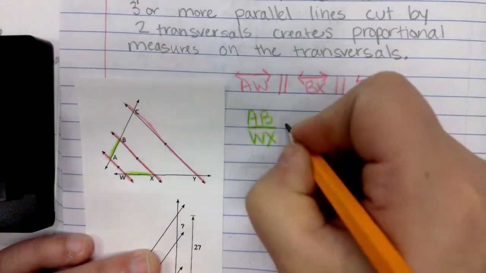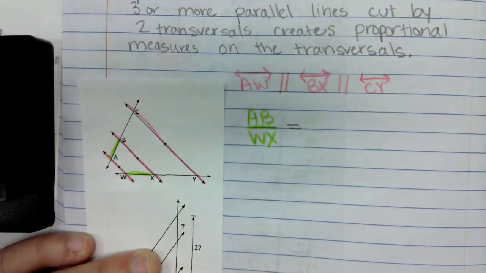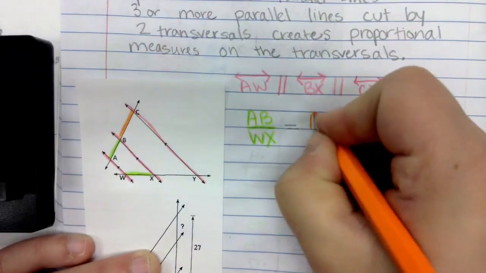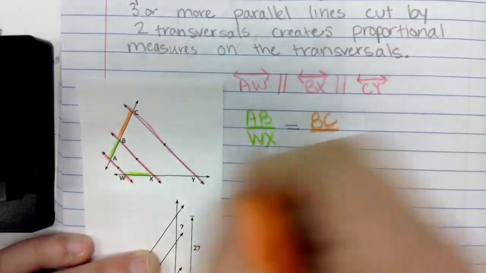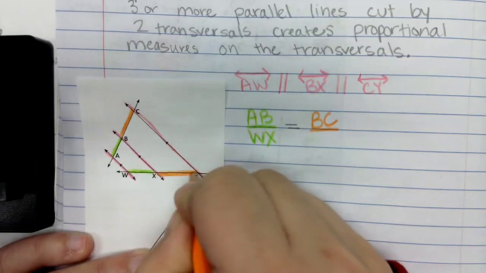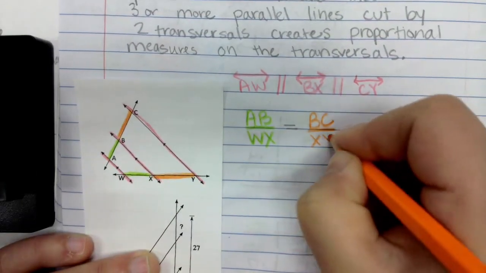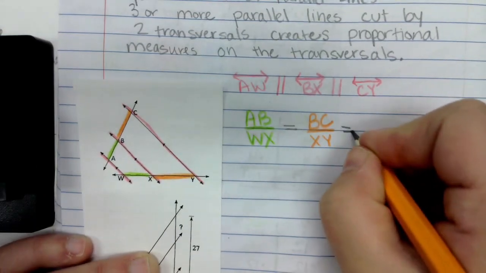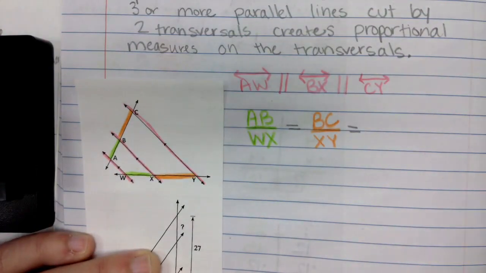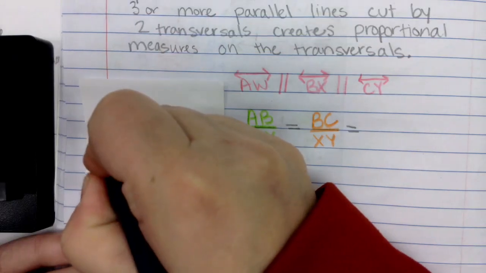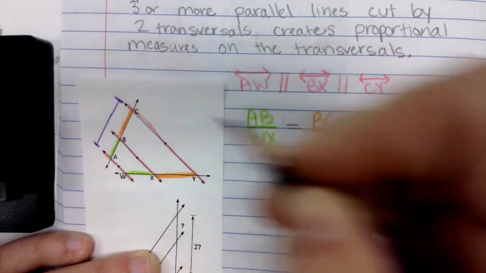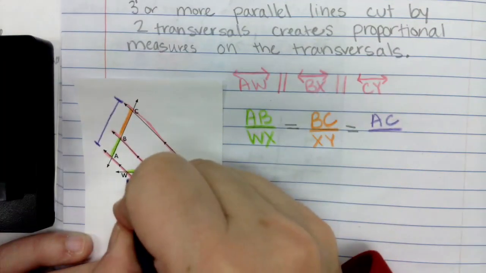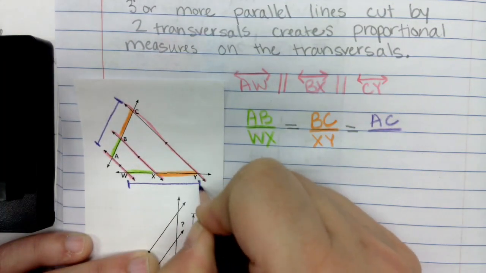It is equal to, and then our second one here we have BC over XY. But we can also compare it to that whole length. So AC over WY.